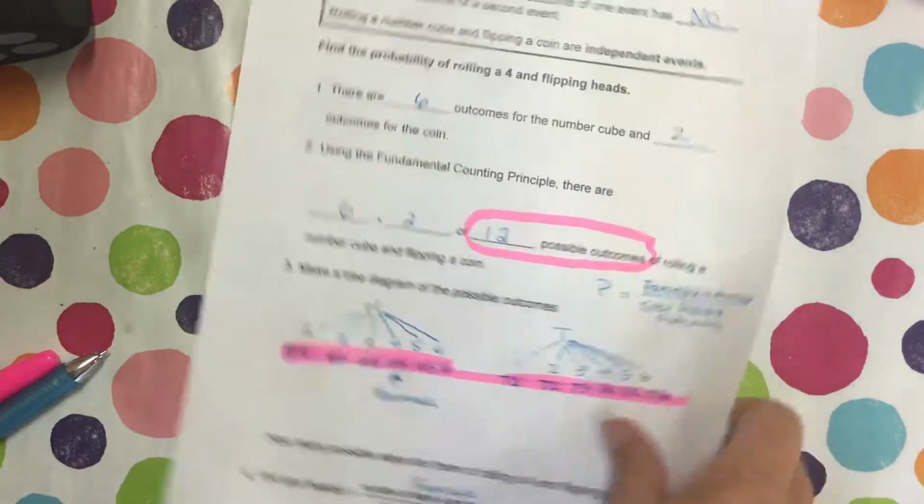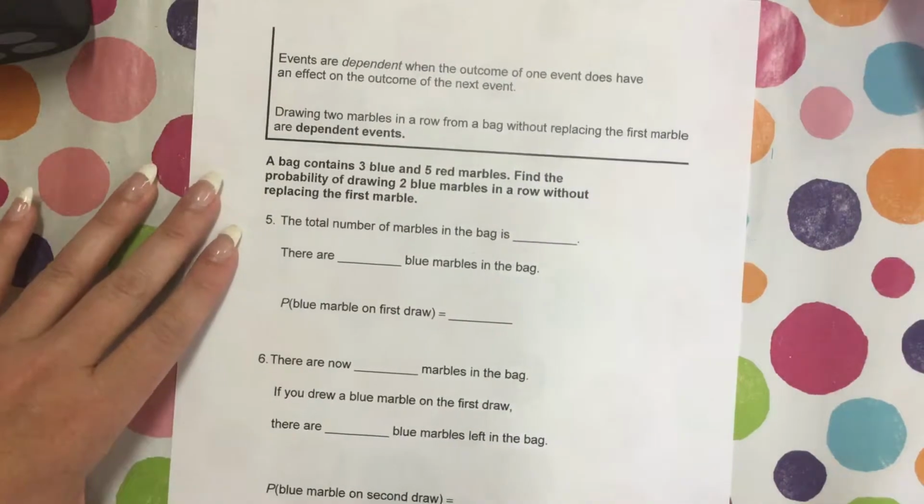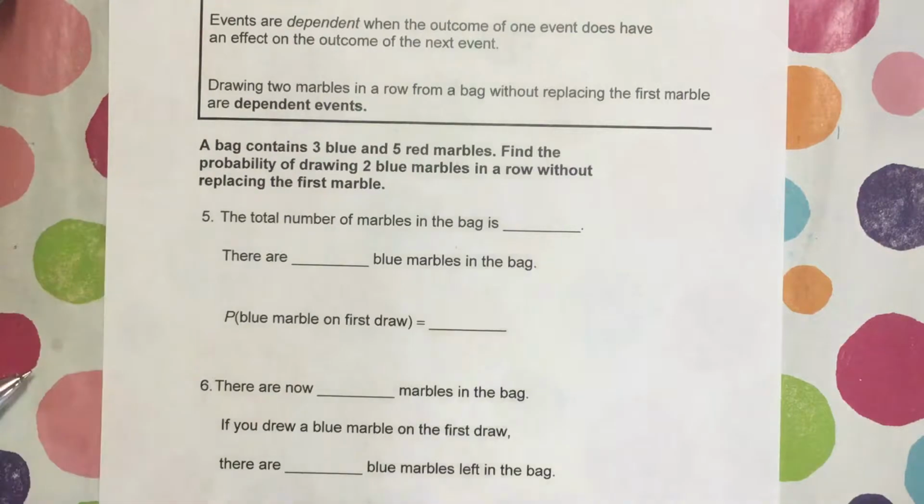Okay, let's go on to the next example. Go ahead and flip your page. The next thing we're going to talk about are dependent events. So events are dependent.